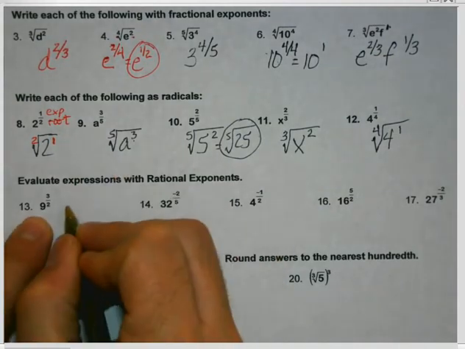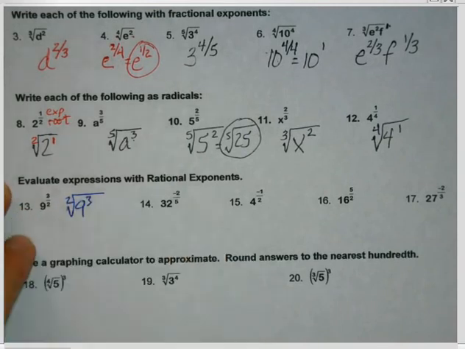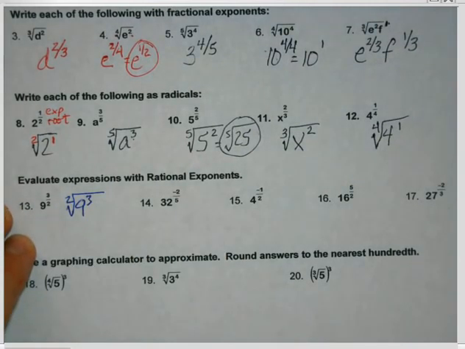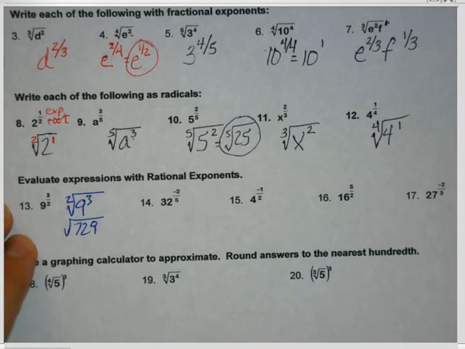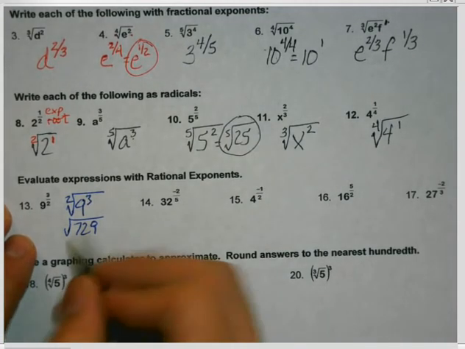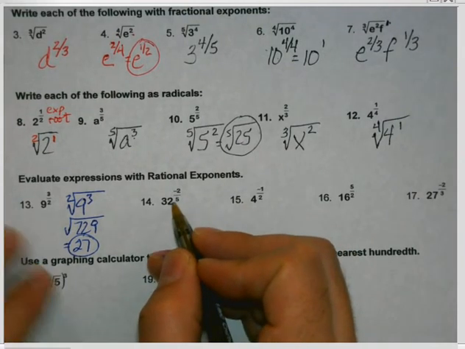So here, turn it into a radical. Exponent over index. Now here, I'm not expecting you to know what 9 to the third is off the top of your head. It's 729. Now, if you want to go type in on the calculator, square root of 729, and get the answer is 27, I'm fine with that. Okay? That's what we're kind of looking for here. Now, here's something else you may look at. You're like, ooh, a negative exponent. Fun.